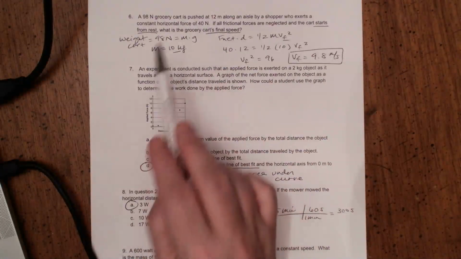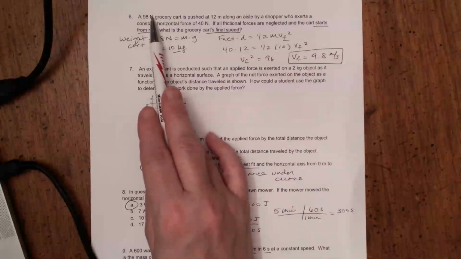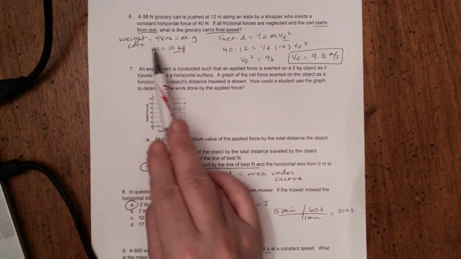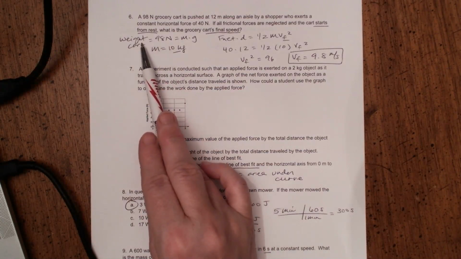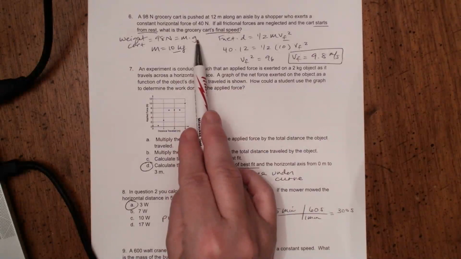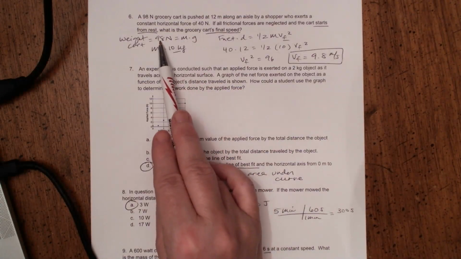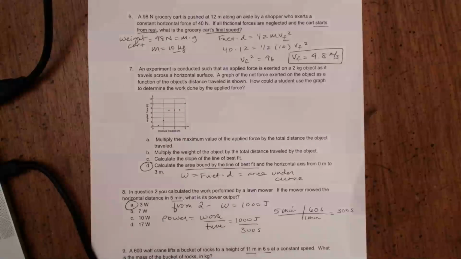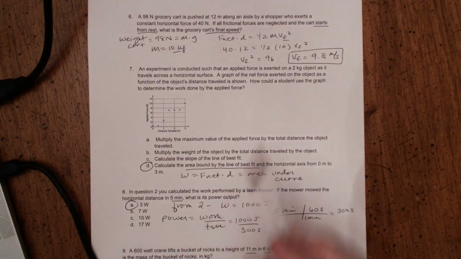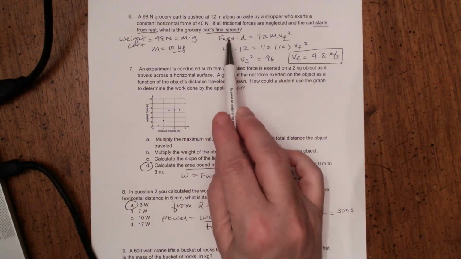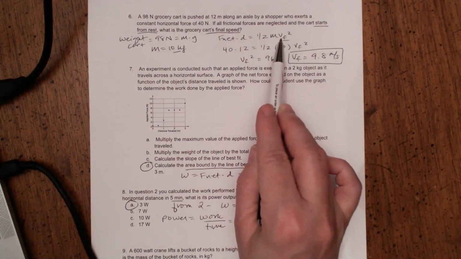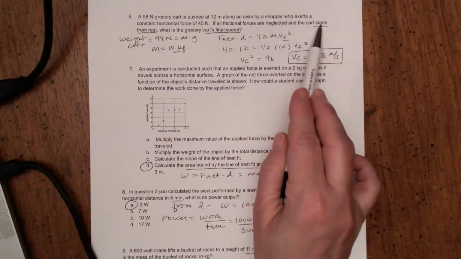Okay, so here they tell us the weight of the grocery cart, so we can use that to solve for mass. Remember, weight, also your force of gravity, is m times g. So I just divide 98 by 9.8. I get 10 kilograms there. And then I'm going to again use the same equation. F net times displacement is my change in kinetic energy. I know my initial was 0.